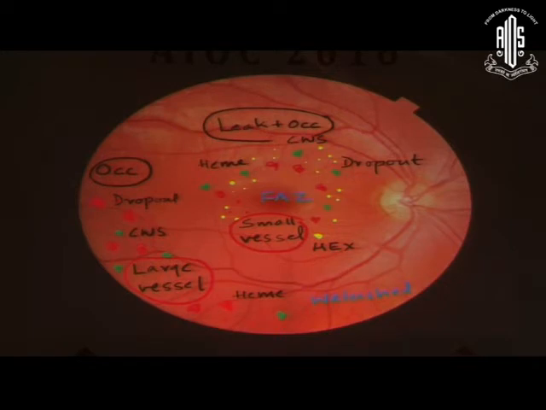As far as small vessel diseases are concerned, it is mainly leakage as well as occlusion. So in addition to hemorrhages, cotton wool spots and dropouts, which are primarily occlusive components, there is leakage of hard exudates as well. Now this foveal avascular zone, which is usually enlarged in vascular occlusions, is not enlarged because it is a watershed region. It is simply enlarged because of the occlusion of these small vessels.